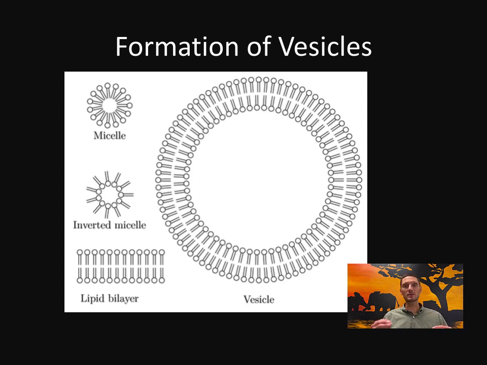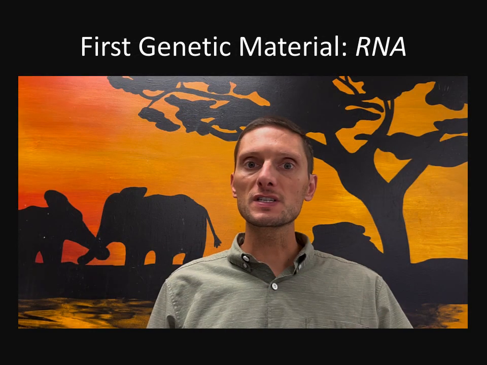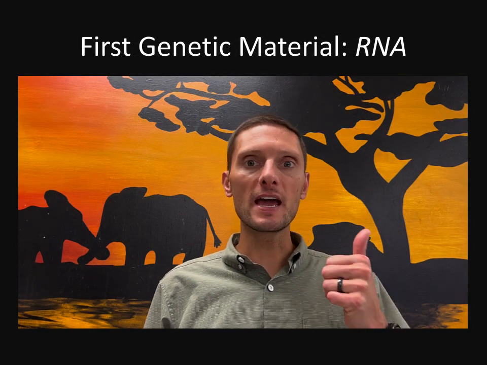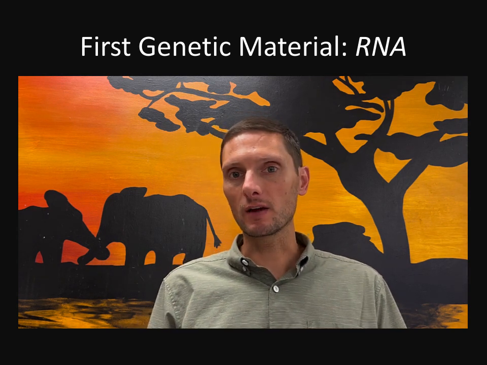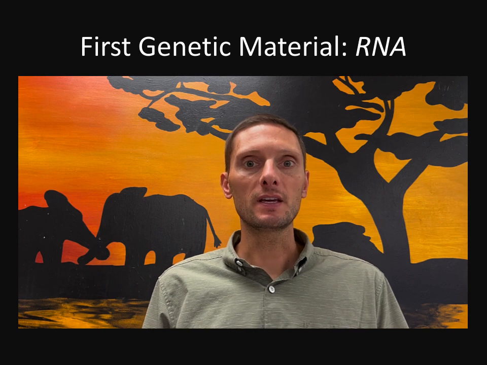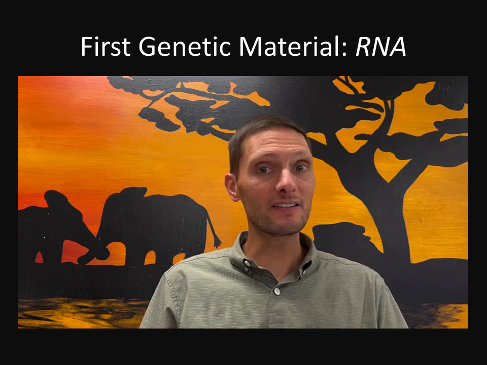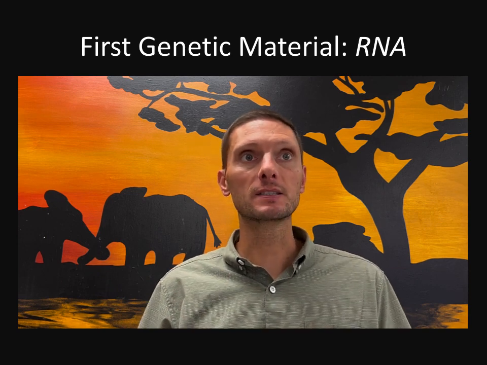And so this is potentially how vesicles that have an enclosed membrane and separate internal and external environments could have developed. So after discussing the development of carbon compounds and the formation of some vesicles, a membrane, our last big piece to look at the evidence is the ability to pass information from one generation to the next.